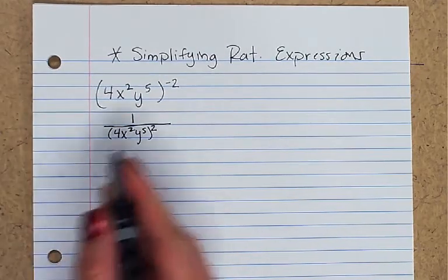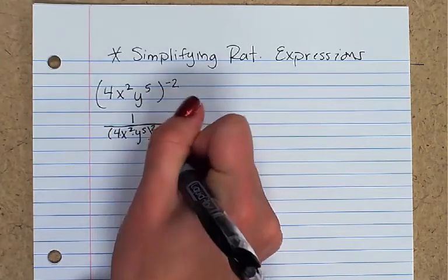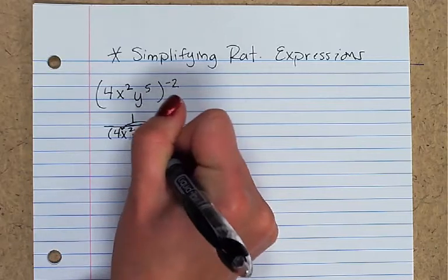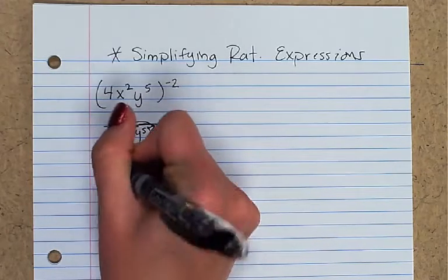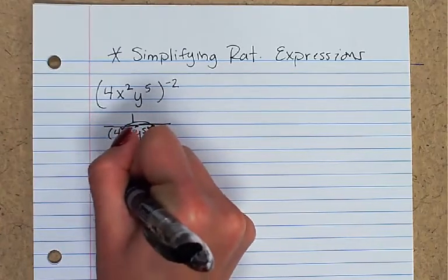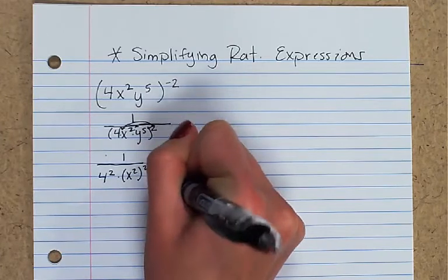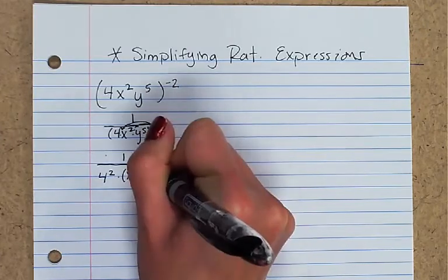We're not done because we have to get rid of the parentheses. And remember, when you have 3 things that are being multiplied, all squared, you can just distribute the squared to all 3 parts there. Remember that 4 is its own thing. So we're going to have 1 over 4 squared times x squared squared times y to the 5th power squared.